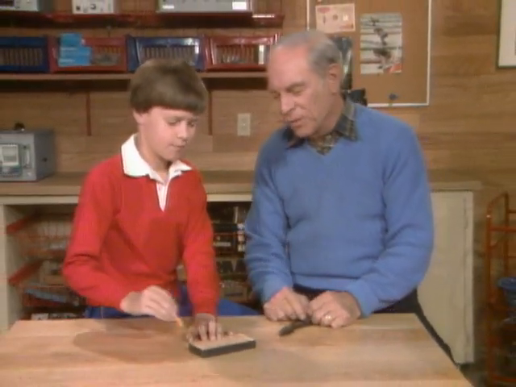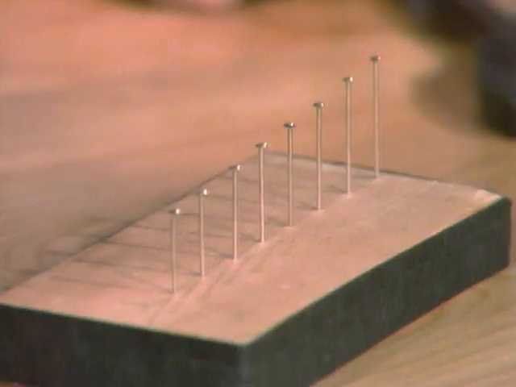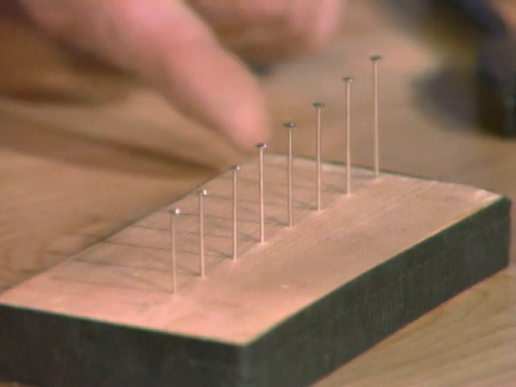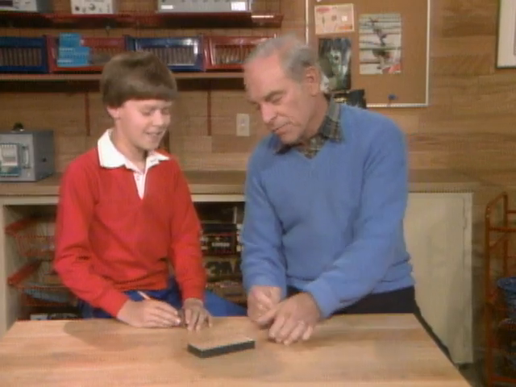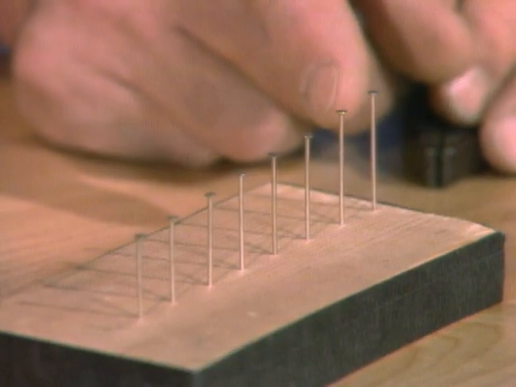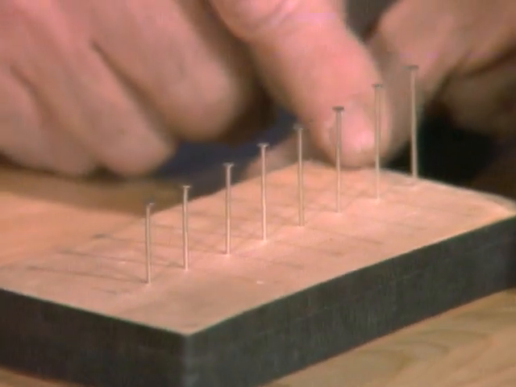I don't know if you've ever seen one of these before, but it's called a pin piano. And you see why? It makes sort of piano-like sounds using pins. And here's how you make one of these for your little friends. First of all, you've got to get fairly tall, heavy kind of pins. Okay. Now, then you start putting them in the piece of wood.